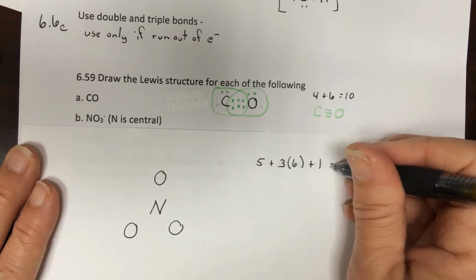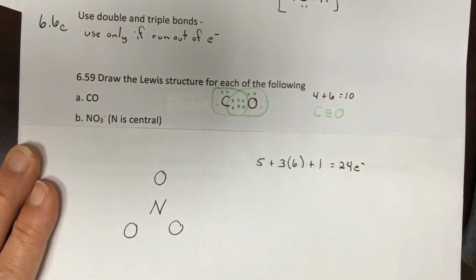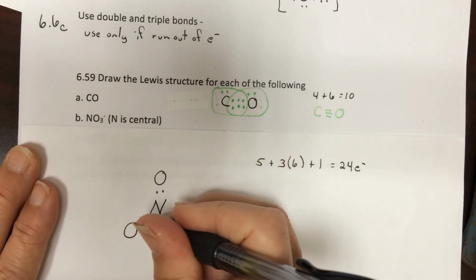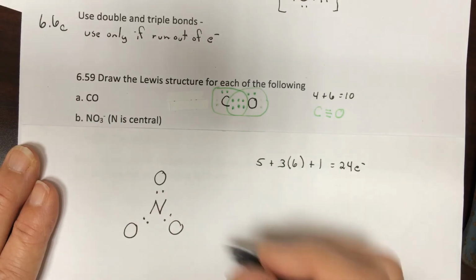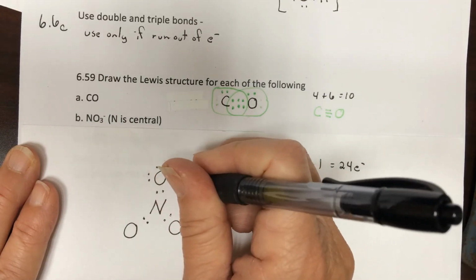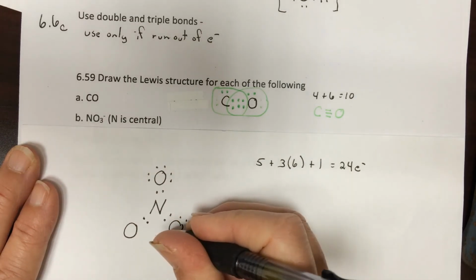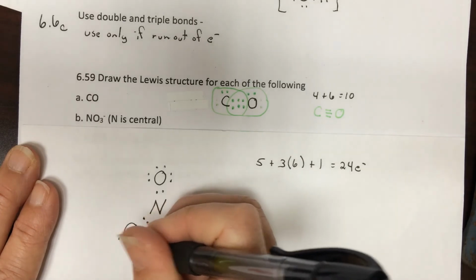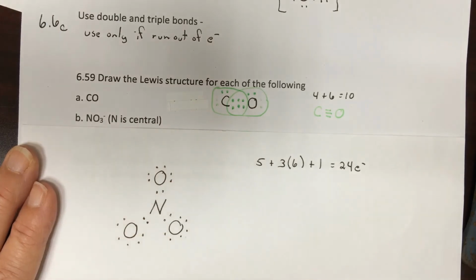So that's 24 electrons. Okay, we have to have electrons to join the oxygens to the nitrogen. So that's 6 right there. 7, 8, 9, 10, 11, 12, 13, 14, 15, 16, 17, 18, 19, 20, 21, 22, 23, 24.